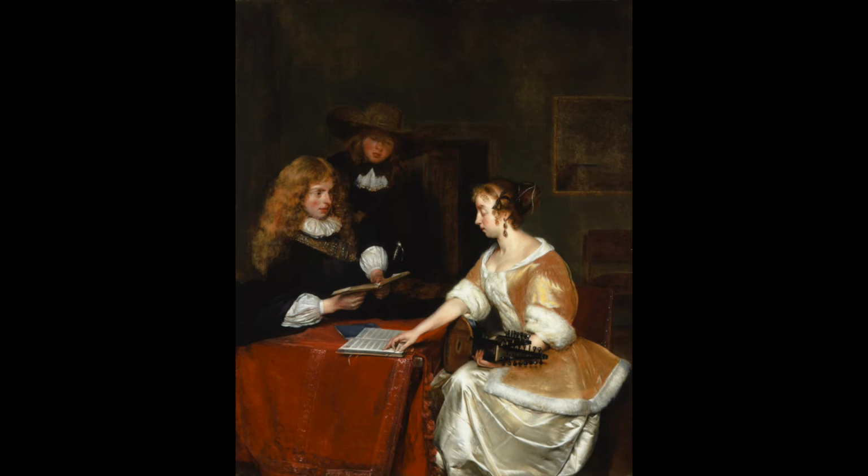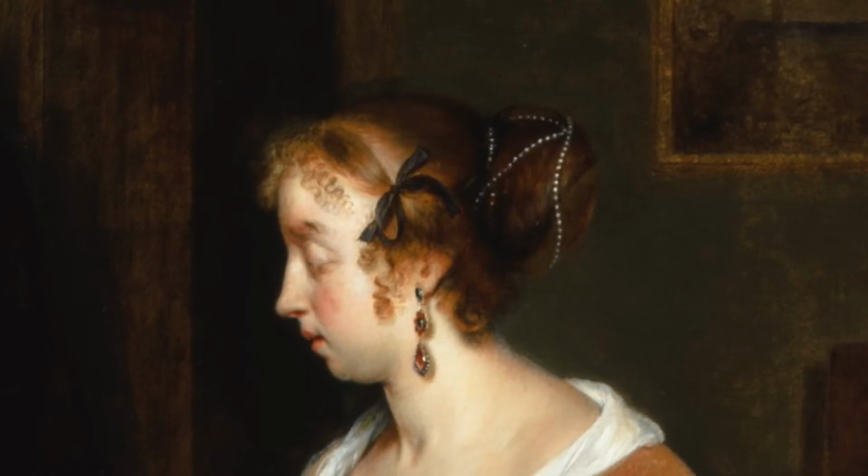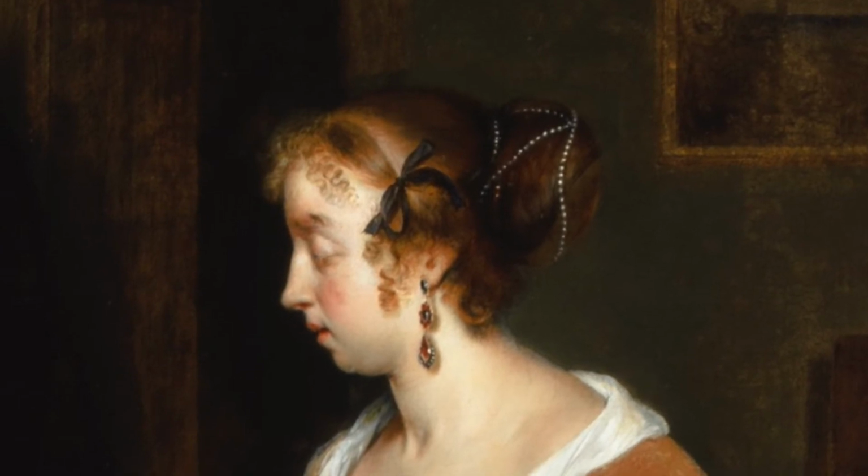Since this painting features three young people arranged in a loose triangle, I'll focus on one figure at a time and fill in other details in the scene as I go. Let's start with the young woman on the right. She's sitting in a wooden chair with dark red upholstery in profile view to us.